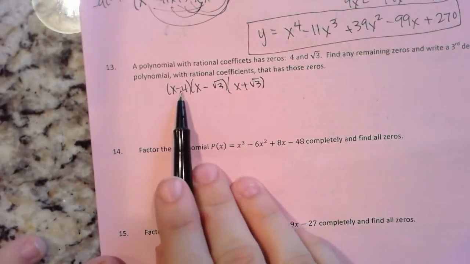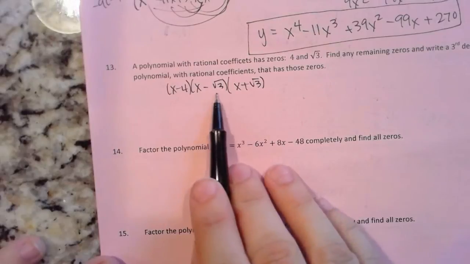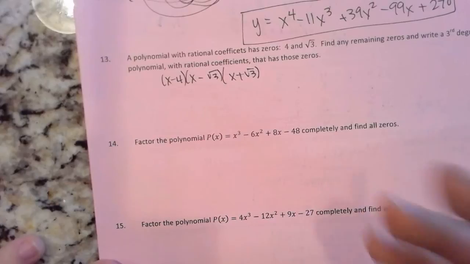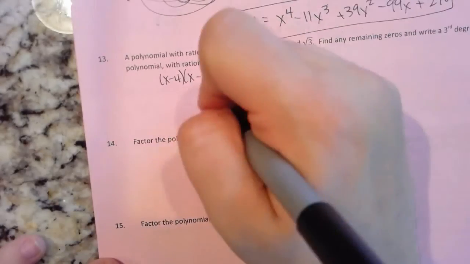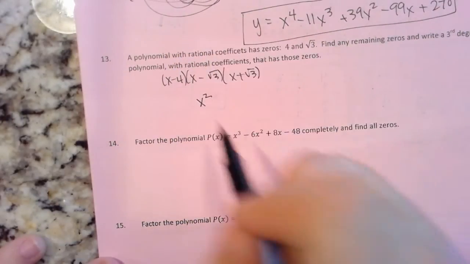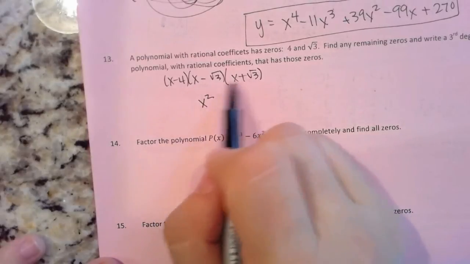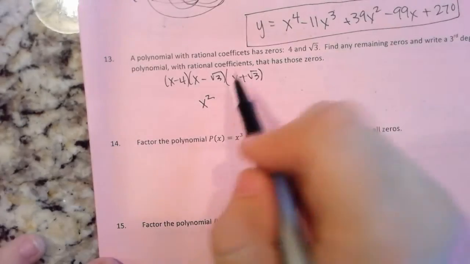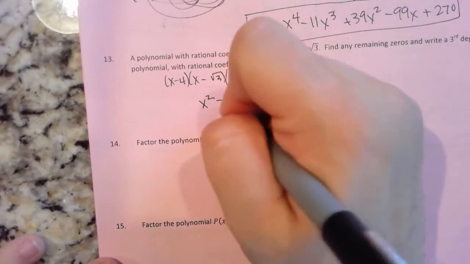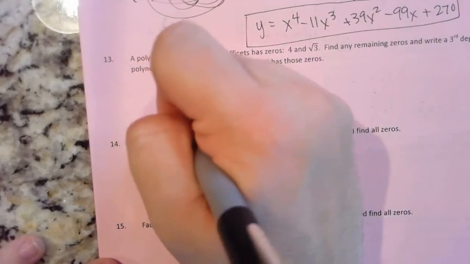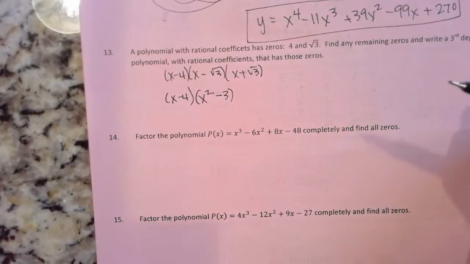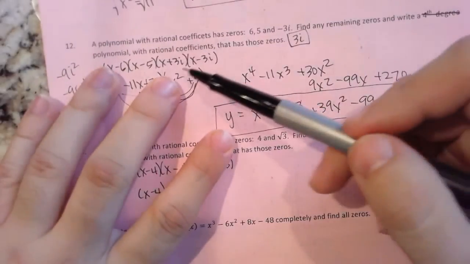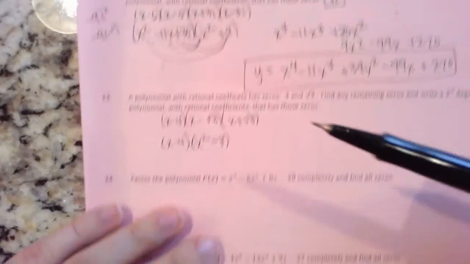So let's hang off to the x minus 4 really quick because this is a difference of squares. So x times x is x squared. X times the square root of 3 is going to be plus the square root of 3, minus the square root of 3. And then the square root of 3 times the square root of 3 is minus 3. It's called a conjugate pair. And that basically means all of the square roots go away. These would be conjugate pairs because all of the i's go away.